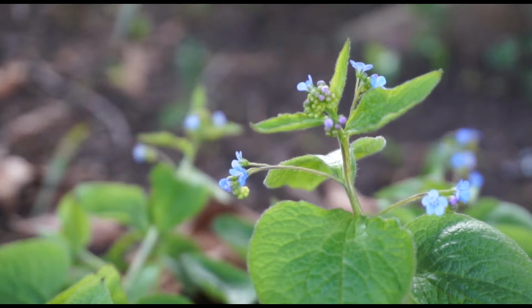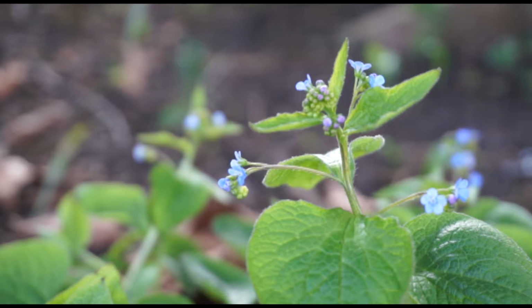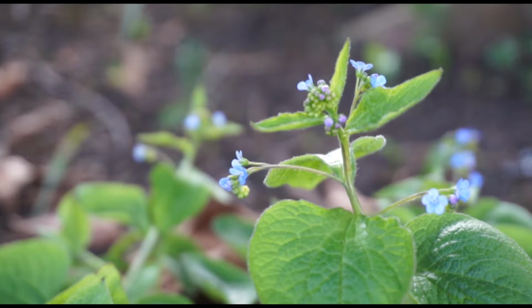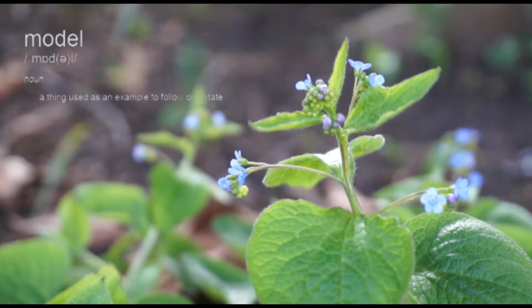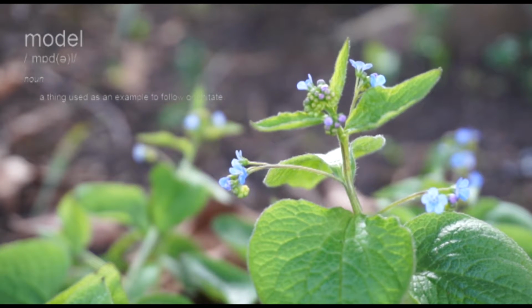Today I'm going to be talking about models of the mind, what that means and how it applies to everyday life. So what is a model? Well, a model is defined as a thing used as an example to follow or imitate. Almost everything in our everyday life is experienced through the use of a model. Any structure, rule, law, or system is based on a model.